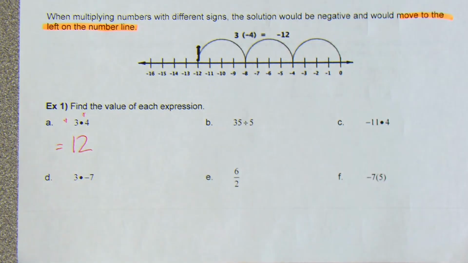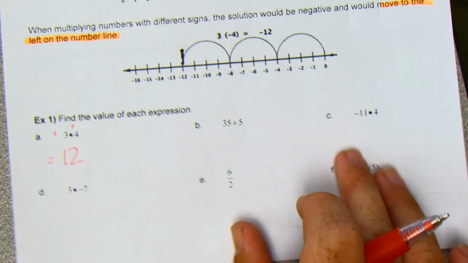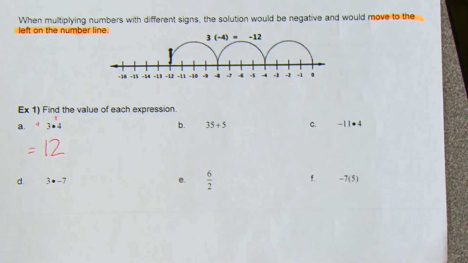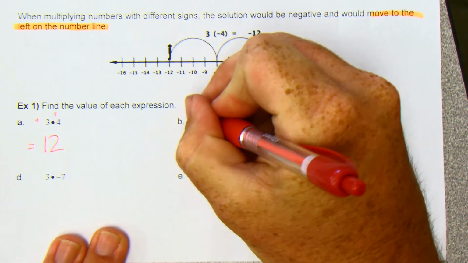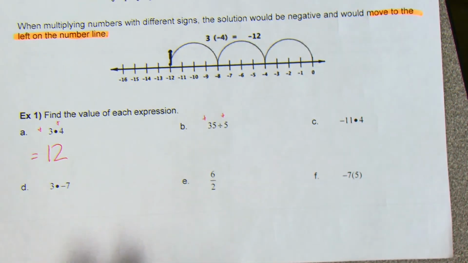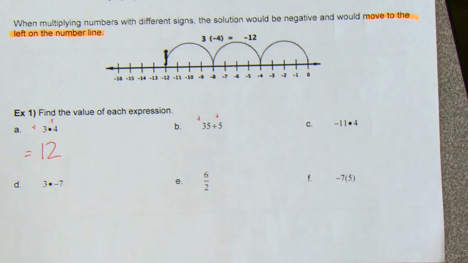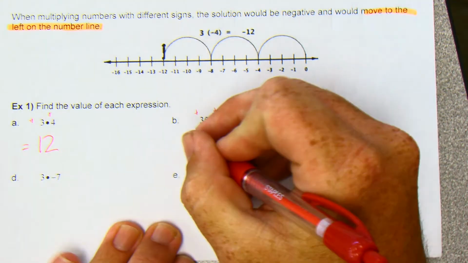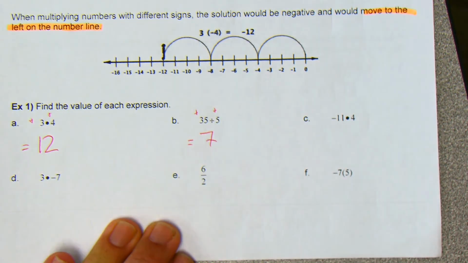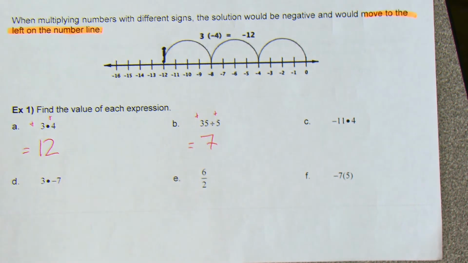Our next problem is 35 divided by 5. First, we need to determine if it's going to be positive or negative. Both of these are positive, right? It's a positive 35 and a positive 5, so our answer is going to be positive. If I put this into my calculator, which you are more than welcome to do, if I just hit 35 divided by 5, our answer would be a positive 7.